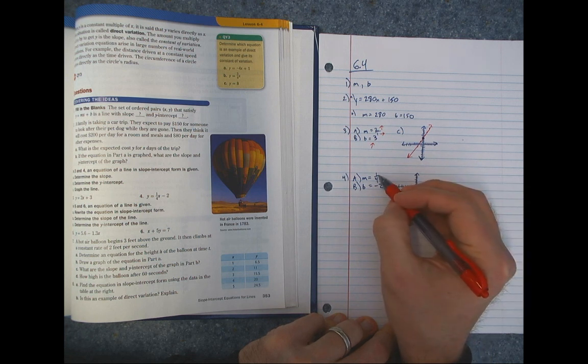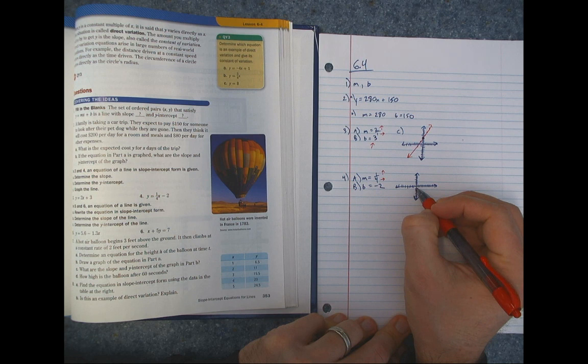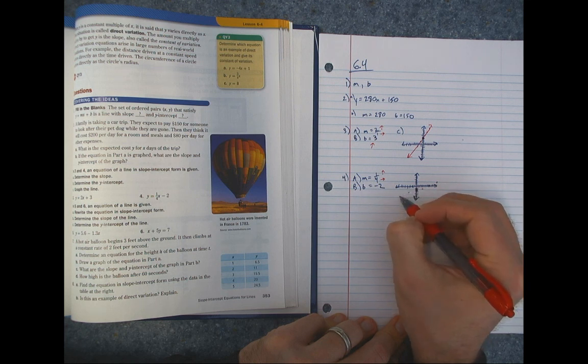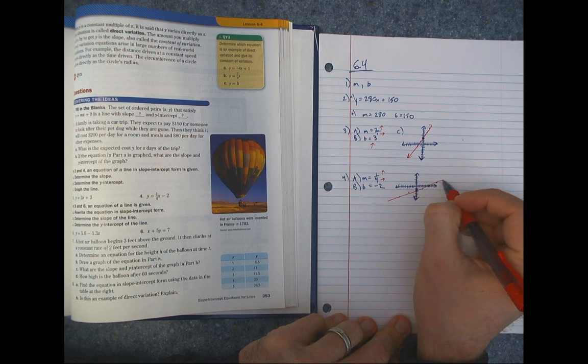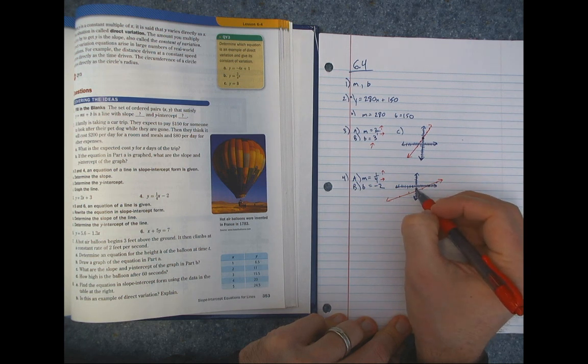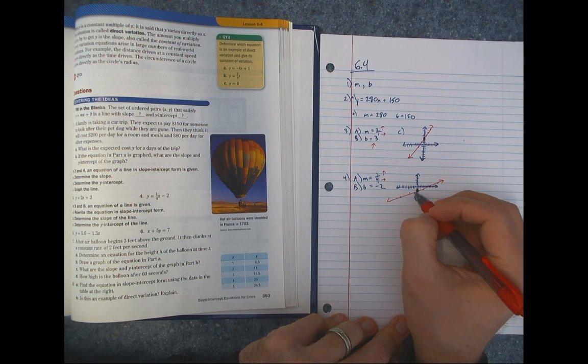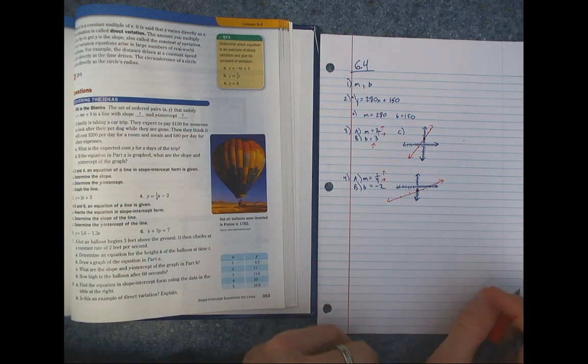And then this is my slope, rise and run, up 1 over 4. So up 1 over 4, up 1 over 4, up 1 over 4. Going the opposite way, down 1, left 4, down 1, left 4. So it's going to look like this. So again, the key is you're starting at the intercept and then using the slope to go the rest of the way.